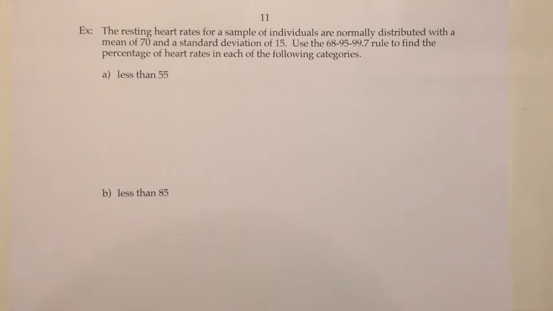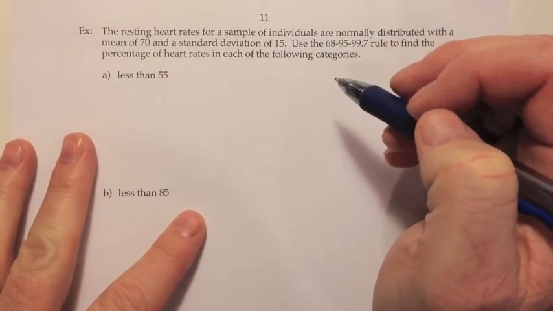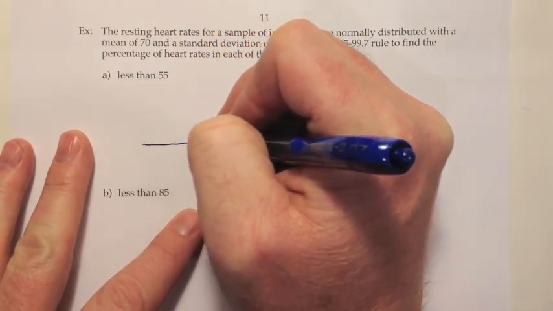Use the 68, 95, 99.7 rule to find the percentage of heart rates in each of the following categories. And the first category they want us to do is less than 55. So here's my strategy on this. The first one is I want to visualize it. So I'm going to draw in a bell-shaped curve.